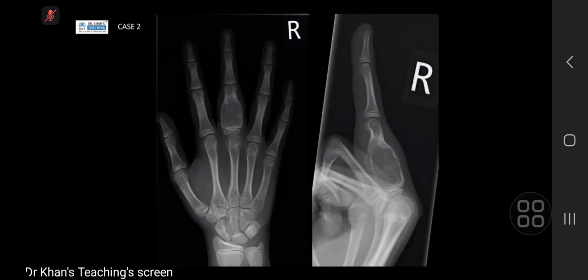Yeah, so I'm given the frontal radiograph of the right hand of a skeletally immature patient and the corresponding lateral image of the middle digit. I can see that there's a well-defined lytic lesion in the proximal phalanx of the third digit, causing bony expansion and cortical thinning.